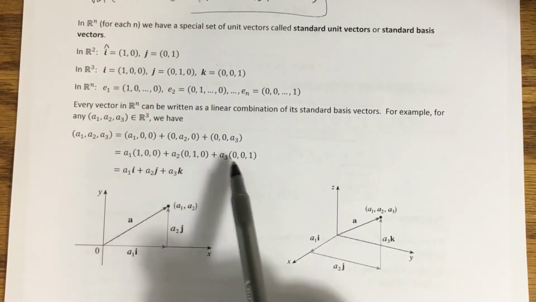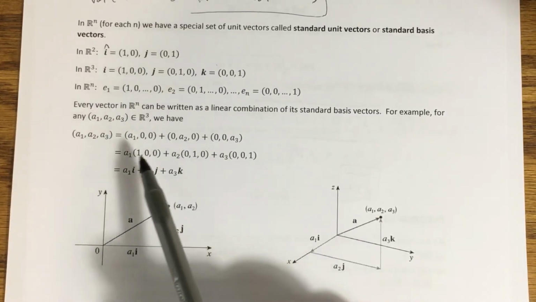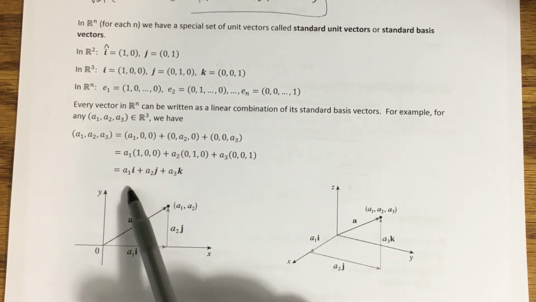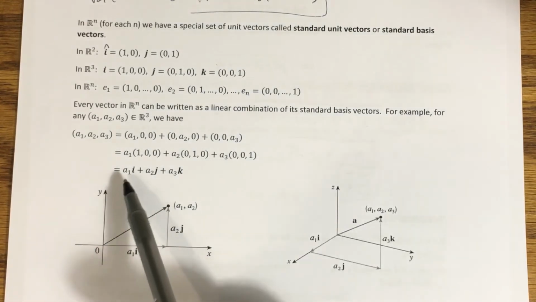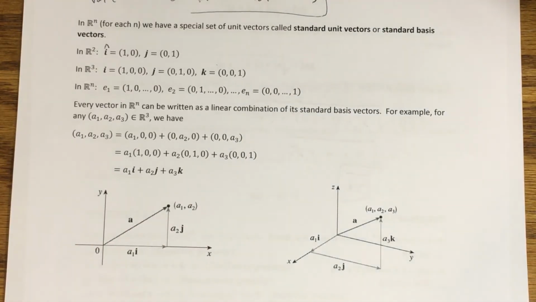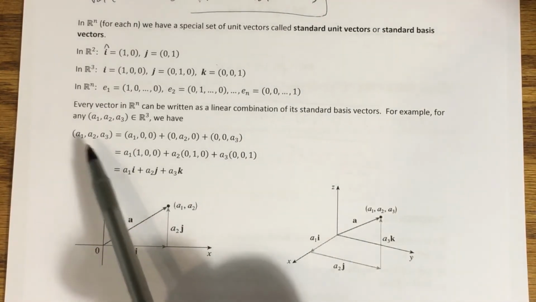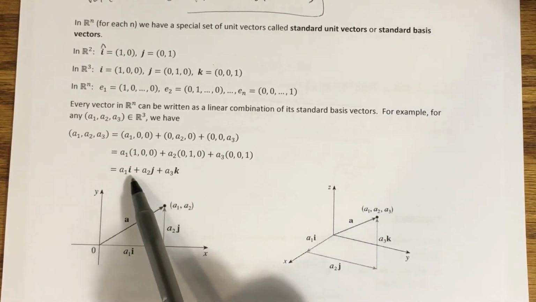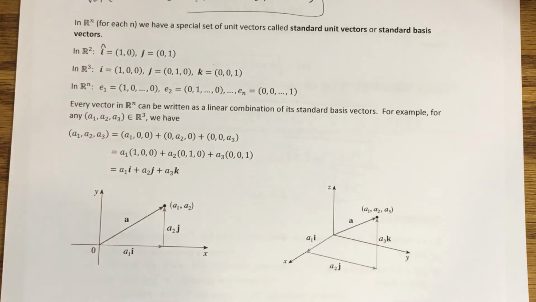What's left in each of these vectors are exactly the vectors we defined up above, i, j, and k. So this is the vector a1 i plus a2 j plus a3 k. Notice the scalars, we also call them coefficients. The coefficients on these vectors are exactly the components that I have up here, but I'm representing my vector not in component form, but as a linear combination of standard unit vectors. And there are reasons why we would want to do this, and we'll encounter some of those later.